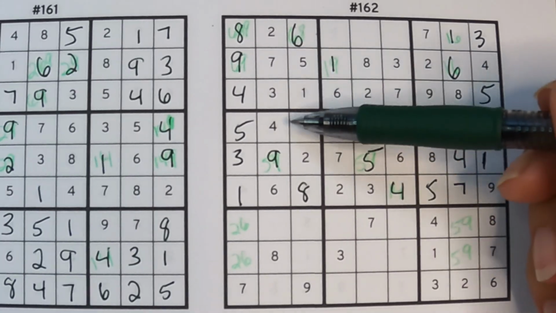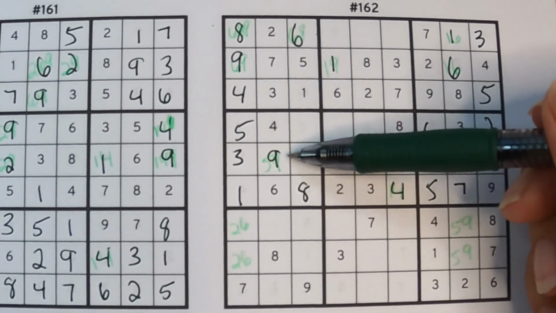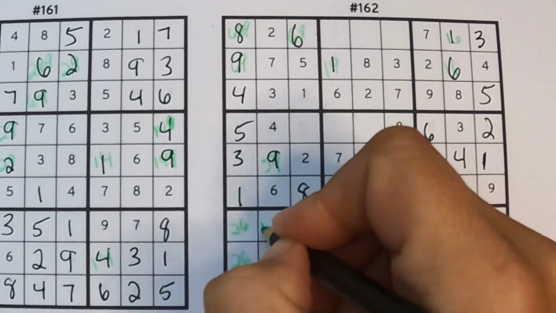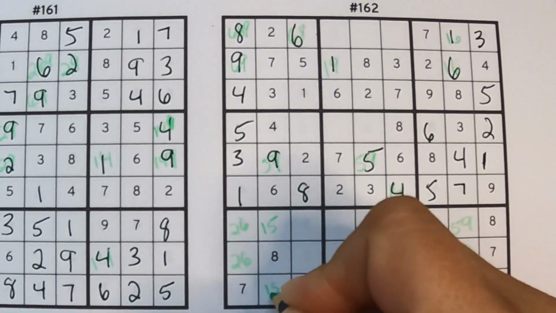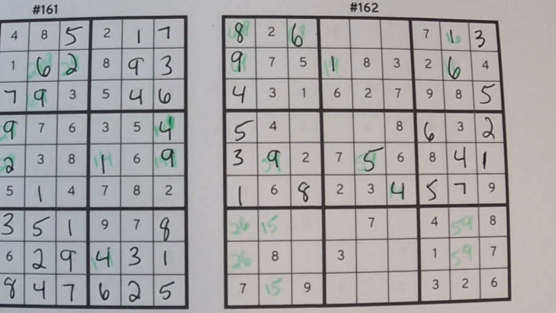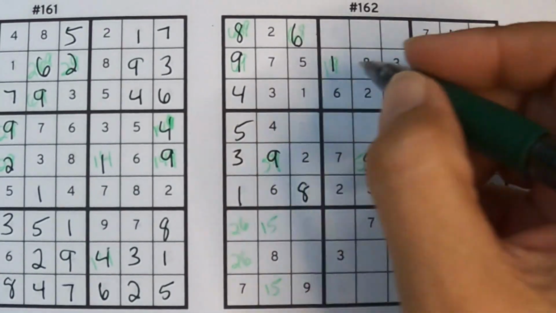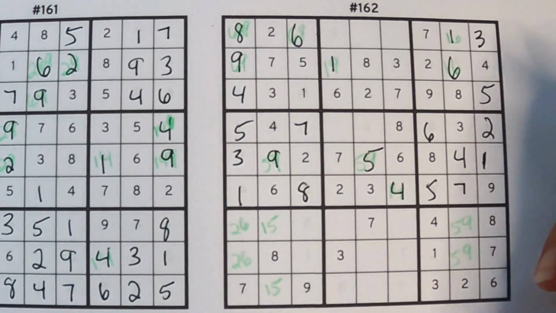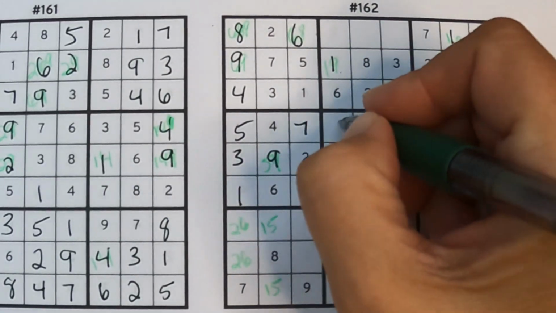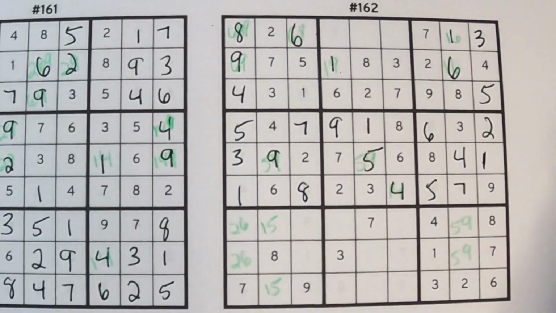For this column, we're missing 1 and 5. I don't see any help, so 1, 5, 1, 5. For this box, we're missing a 7. For this box, we're missing 1 and 9. We've got a 1 here, so 9, 1.